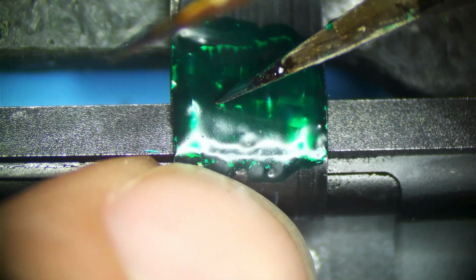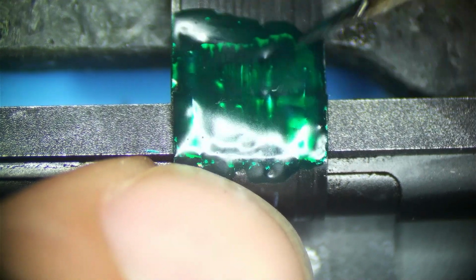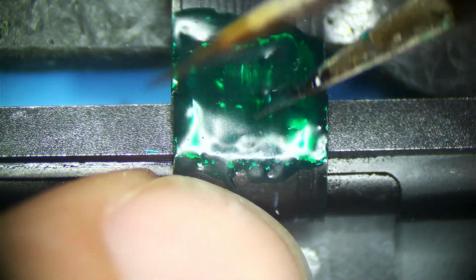Okay, that's good. Back to UV curing. Okay, second layer's on. This one's a little bit thicker, so we got to make extra sure it's cured, and it is. See how it's not pushing down or gushing out or anything, so this is cured.